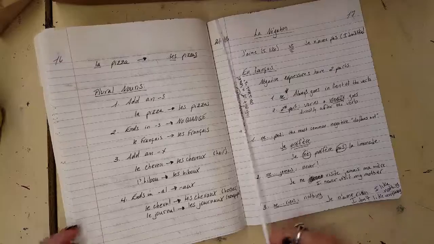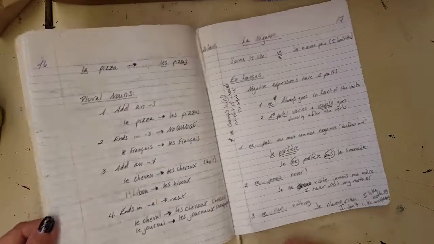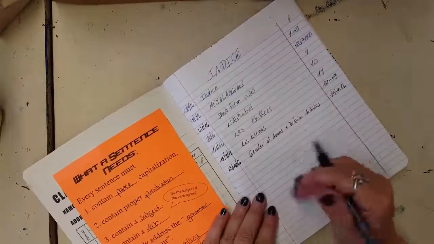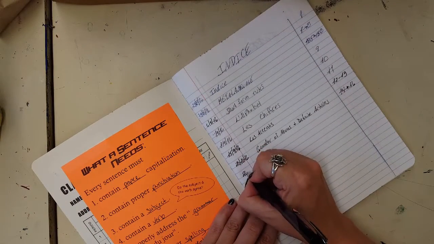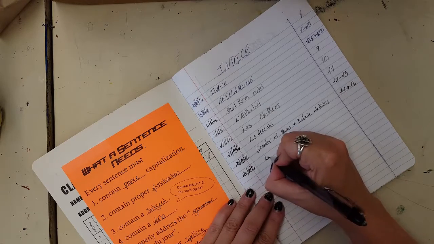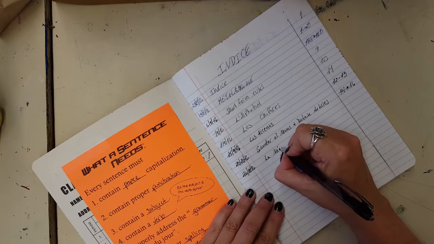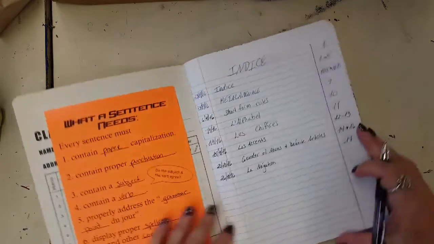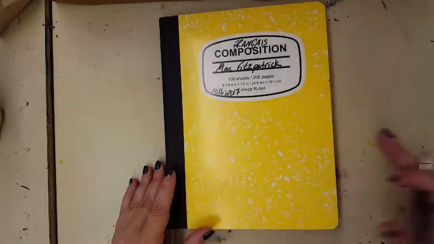So, s'il vous plaît, ça suffit pour aujourd'hui. This is enough for today. Tenez à l'indice et ajoutez cette information à l'indice. So, 26, 10, 16, la négation. C'est page 17. Merci, au revoir.